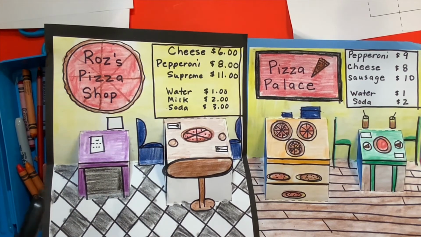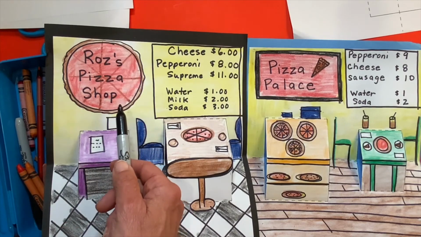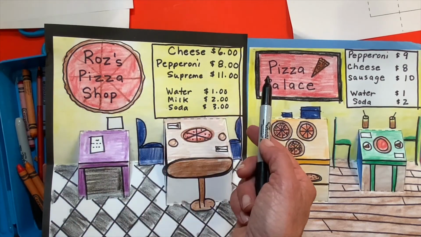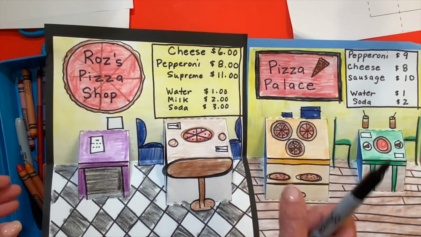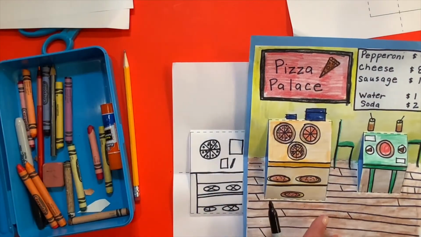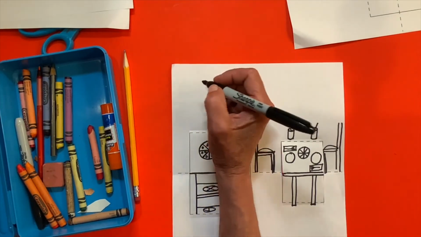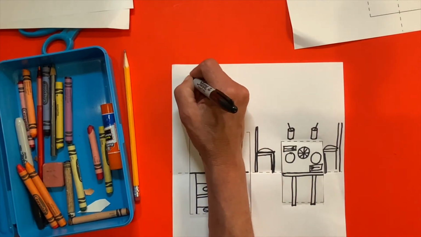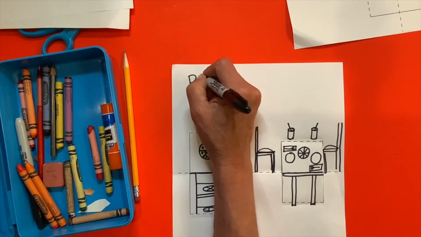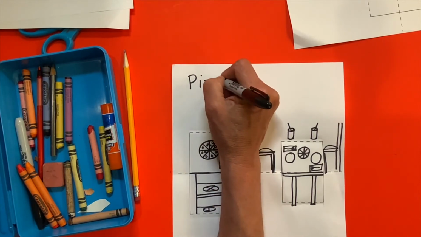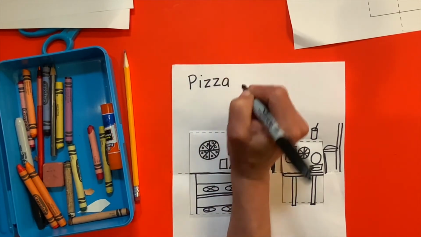So, what shape do you want your sign? Do you want it to be a circle, like a pizza? Do you want it to be a rectangle? Let's draw it together. Some people might want to call it Pizza Hut. So this is how you spell Pizza Hut. P-I-Z-Z-A is pizza.